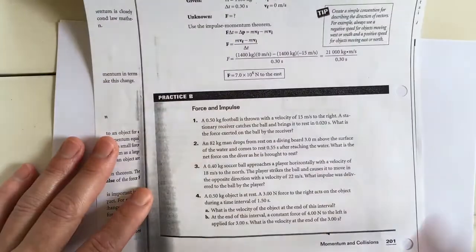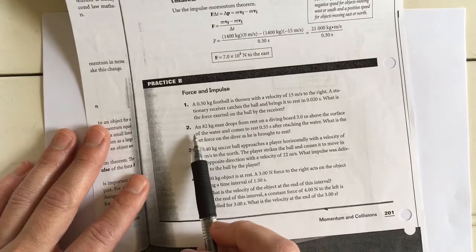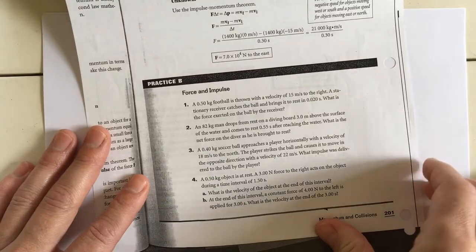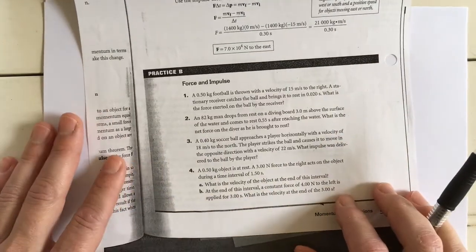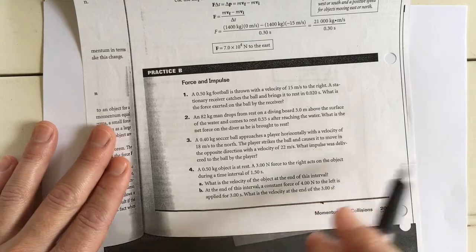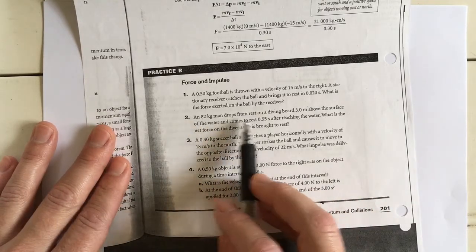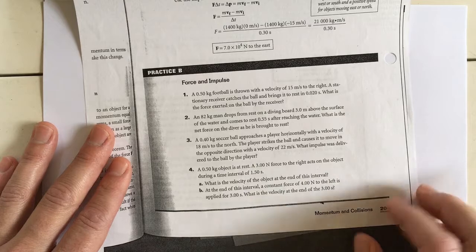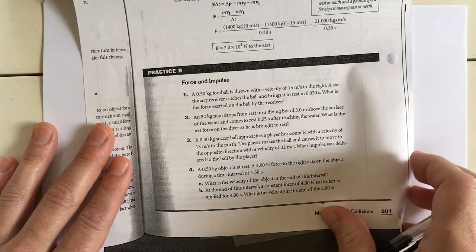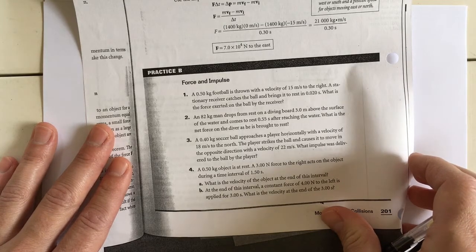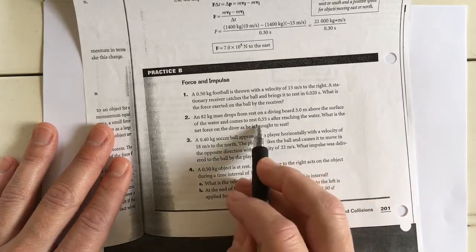All right, wanted to talk about problem 2, practice B. And I think this problem is more difficult than other ones, and so I just wanted to bring it up. It says an 82 kilogram man drops from rest on a diving board 3 meters above the surface of the water, comes to rest 0.55 seconds after reaching the water. After reaching the water, that's tricky.